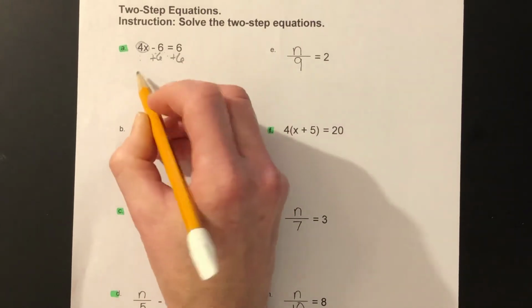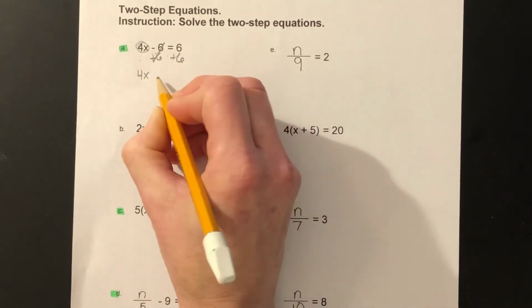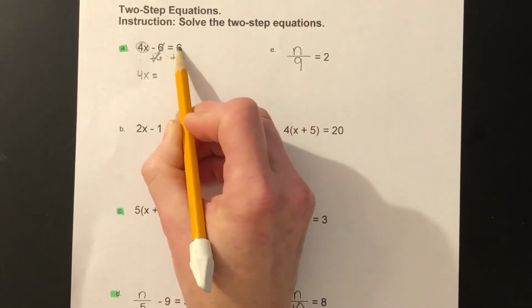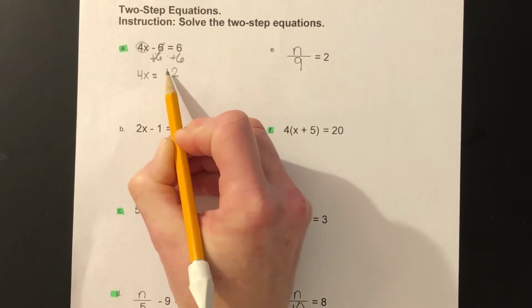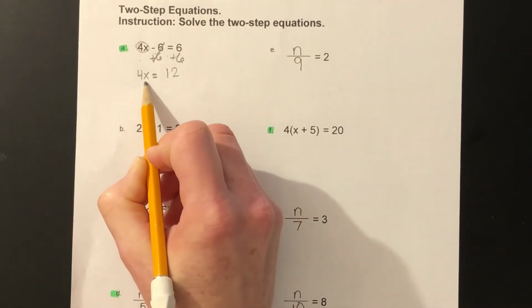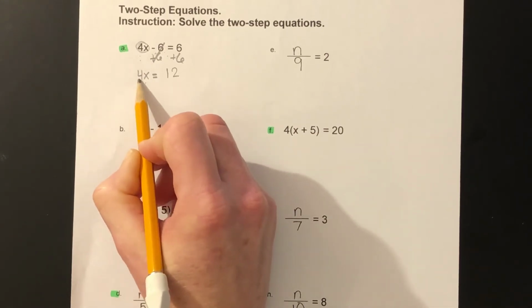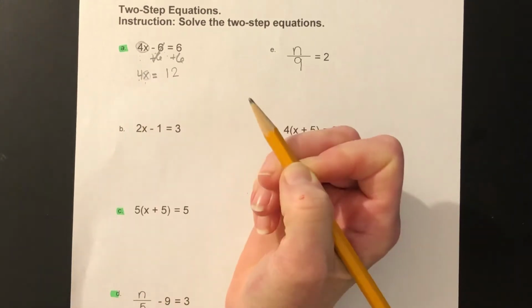When I do, we have 4x. That cancels out. Equals 6 plus 6 is 12. At this point, I have the variable and a coefficient. My job now is to get just the variable by itself.